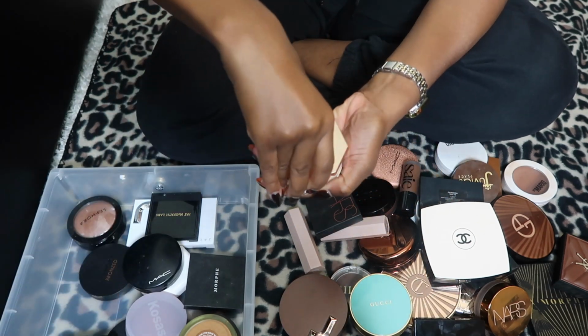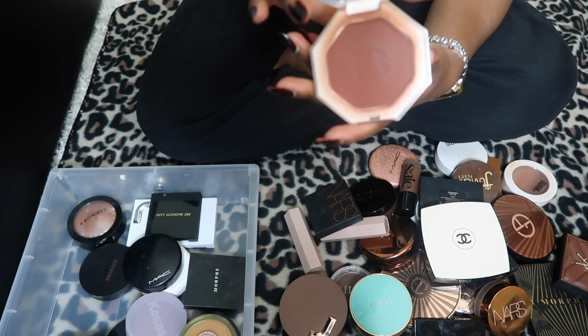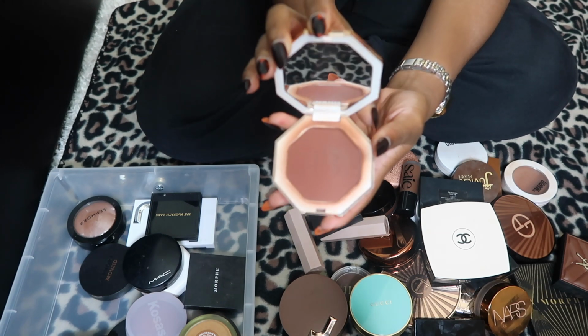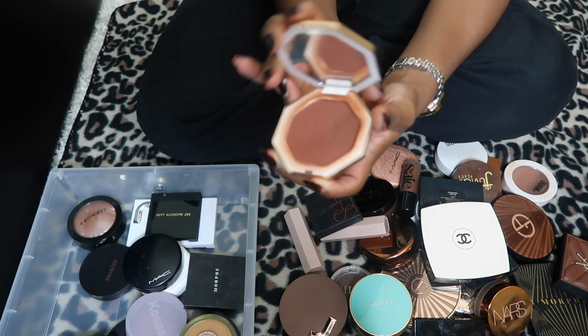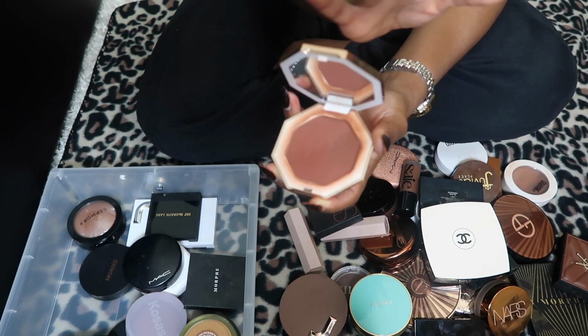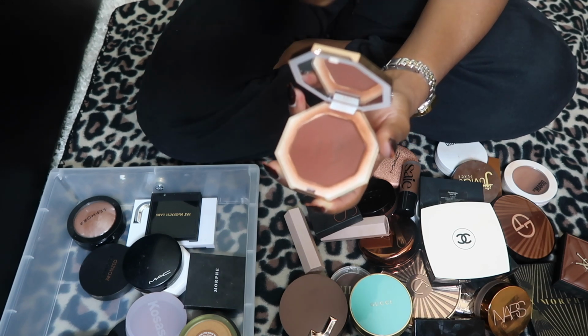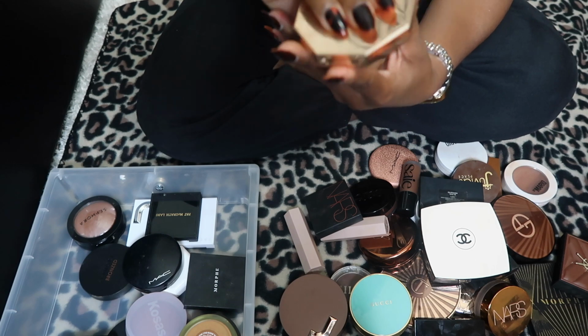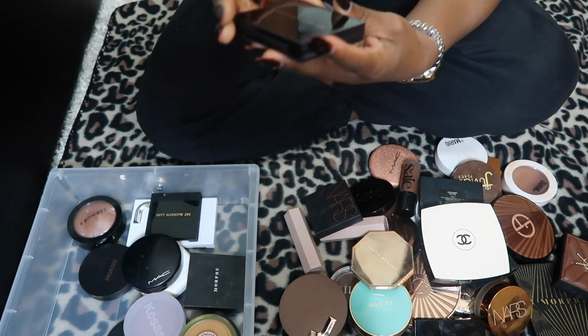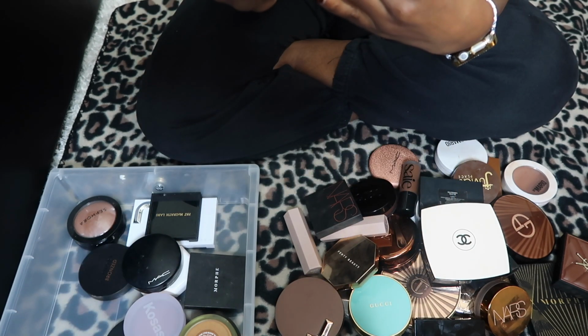And you know, I do like red bronzers. I love this Fenty one. This is actually my second one. I haven't really reached for it as much because I have other bronzers, but this definitely gives you that warm reddish brick type of bronze. Love that.